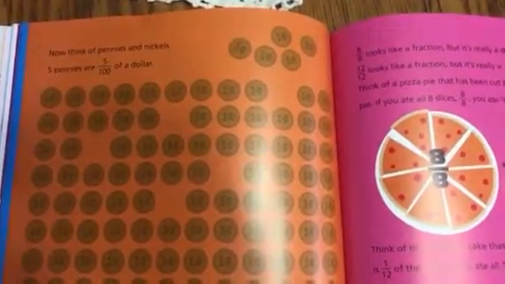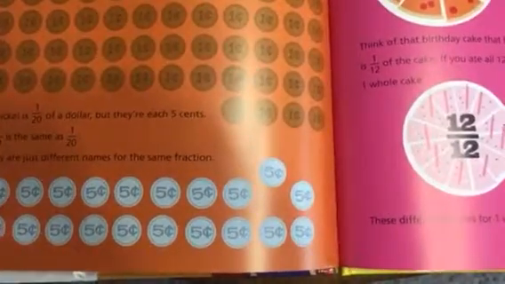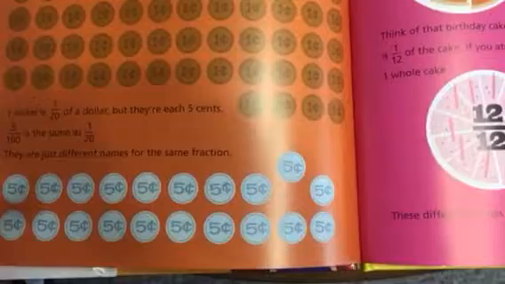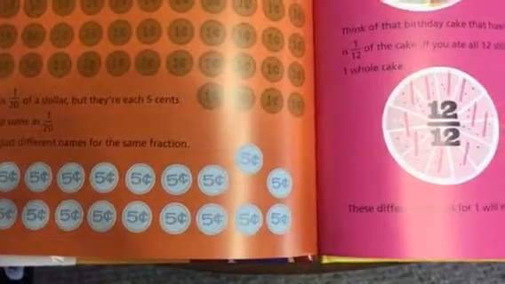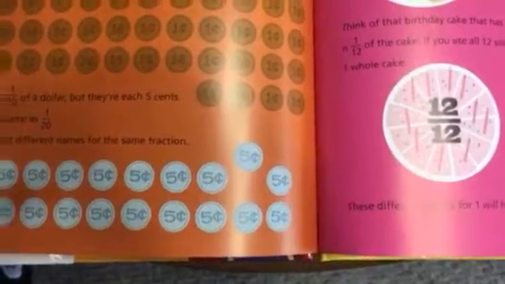Now think of pennies and nickels. 5 pennies are 5 1/100ths of a dollar. 1 nickel is 1/20th of a dollar, but they're each 5 cents. 5 1/100ths is the same as 1/20th. They are just different names for the same fraction.